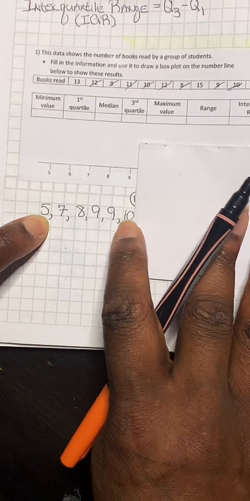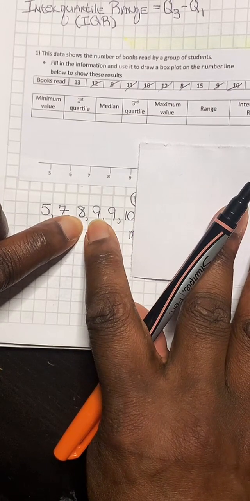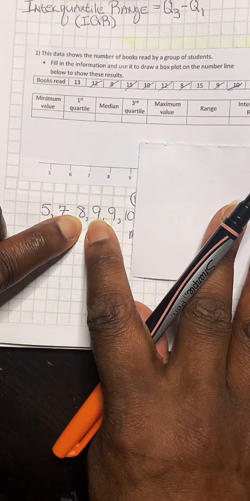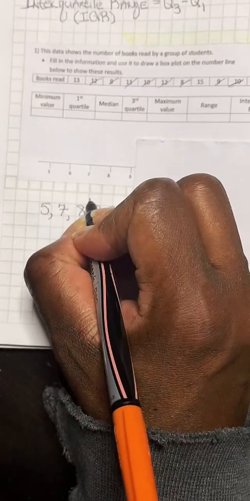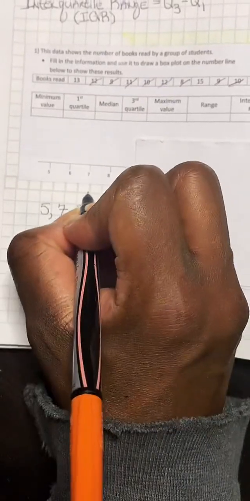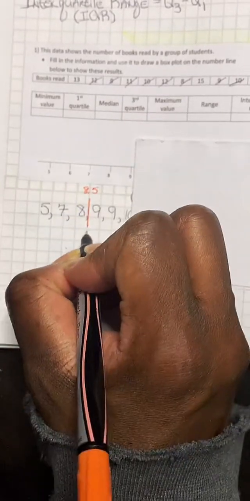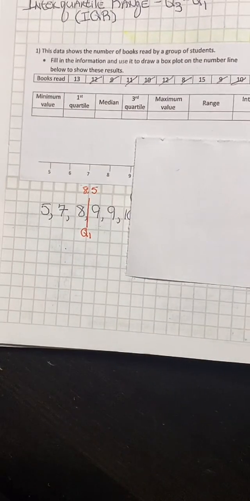So 5 to 10, then 9 and 7, then we have 8 and 9. Okay, 8 and 9, if you want, you can add them up and divide by 2. Or what will be in between 8 and 9, that's going to be 8.5. And that is your Q1, your first quartile.